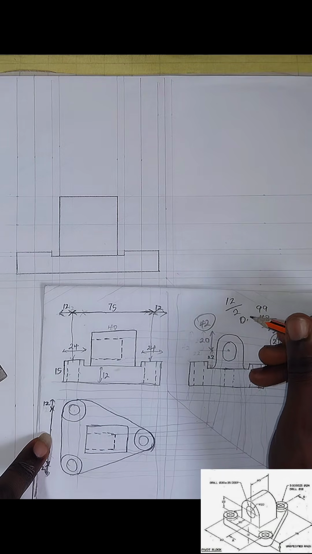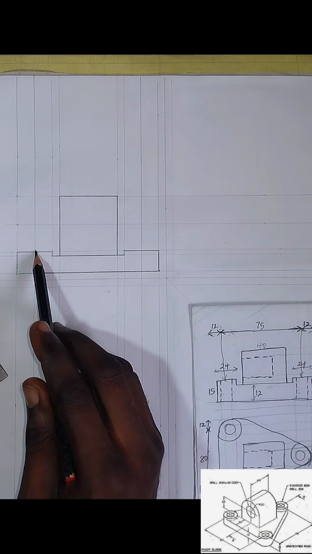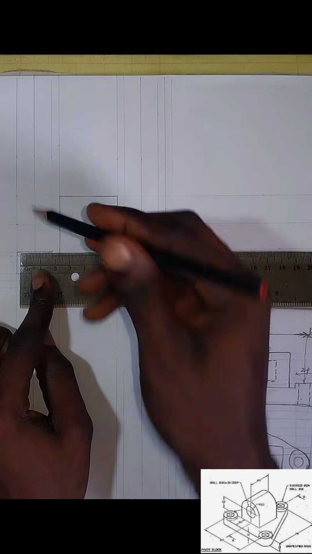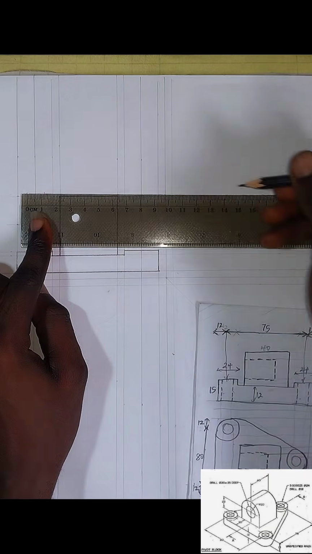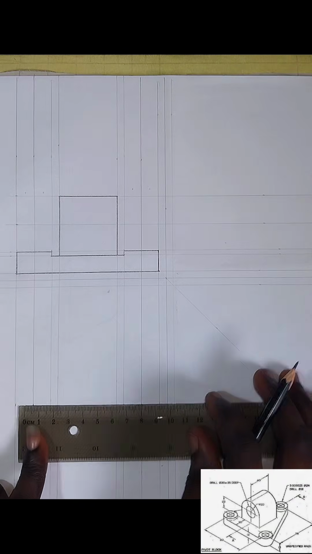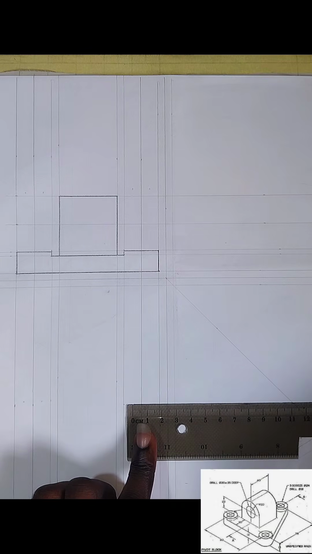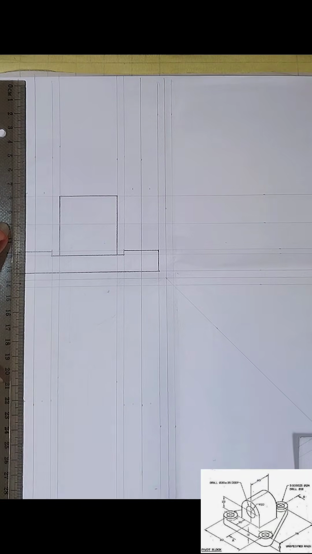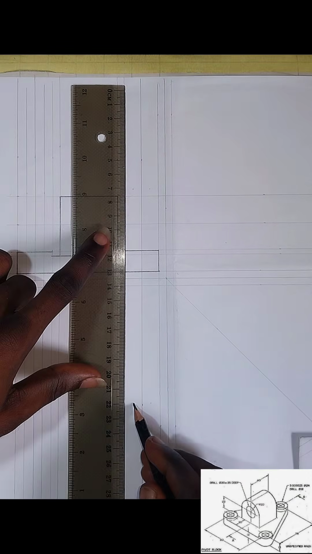Now, next part is to get the broken line in between. The diameter of the middle part there is 12. That means radius is 6. So I take 0.6 from that middle line, 0.6 to the left, 0.6 to the right. I do the same thing at the right hand side, 0.6 and 0.6. I do the same thing downwards because I'll be needing them later for my plan. So I also join them together vertically as faint lines.